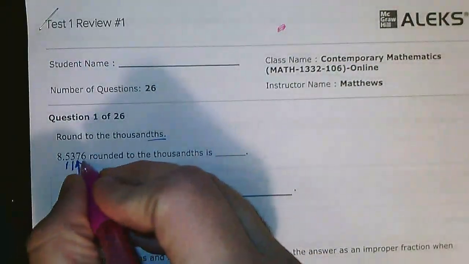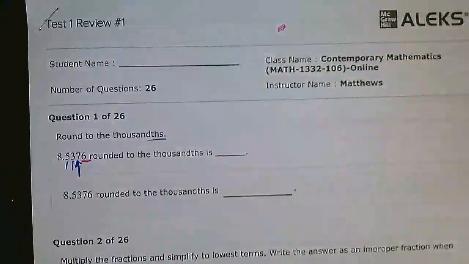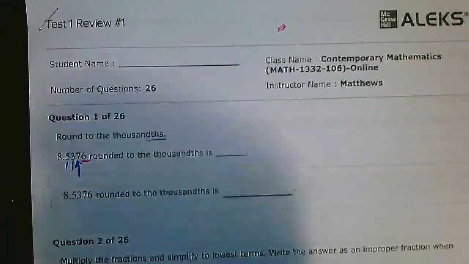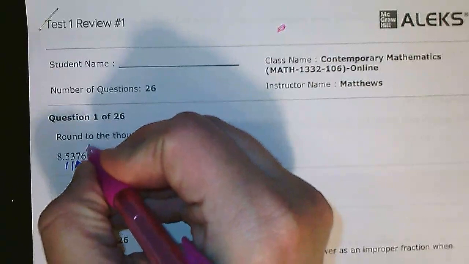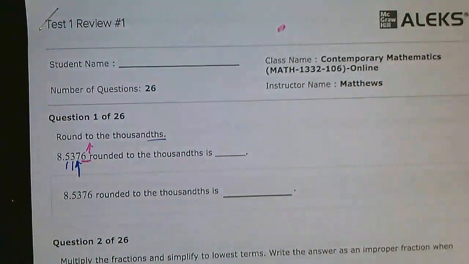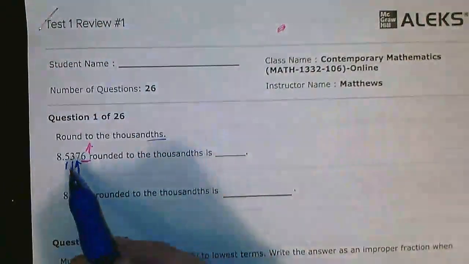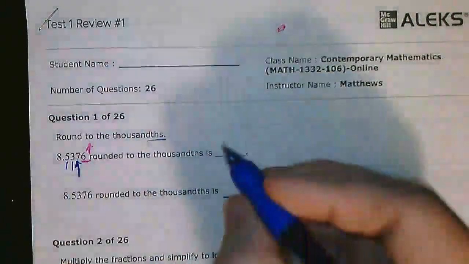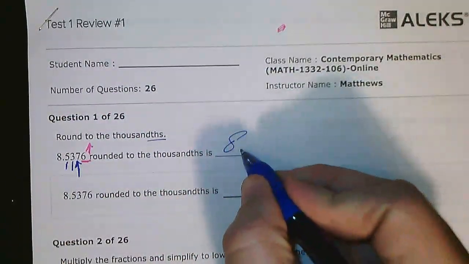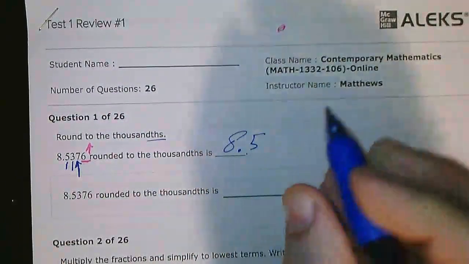And we look to the number to the right, and we see that it is a 6. If it's 5 or greater, then we round up. So to the third spot after the decimal, we have 8.538.